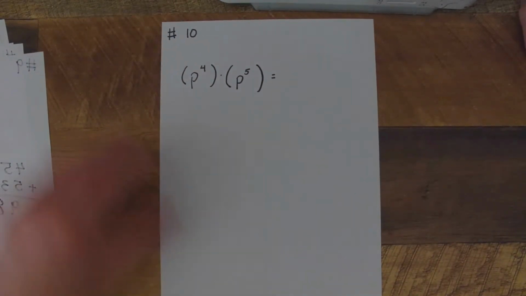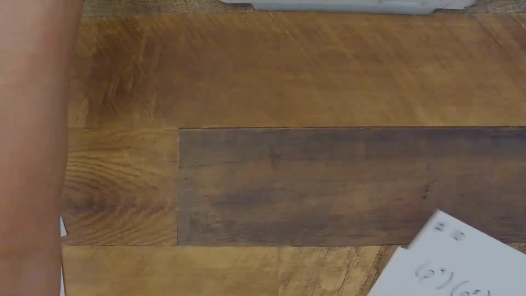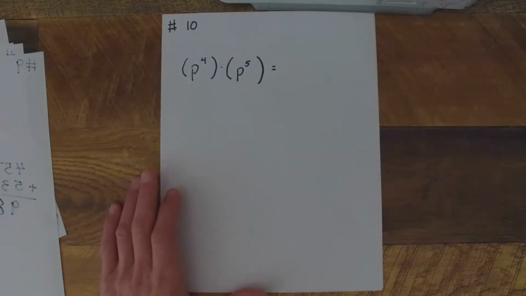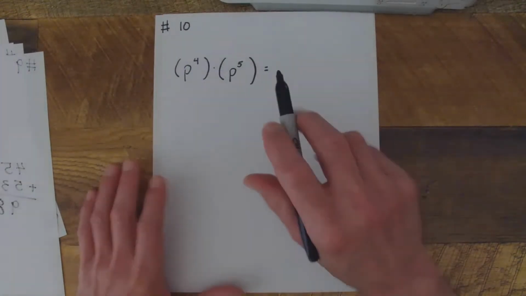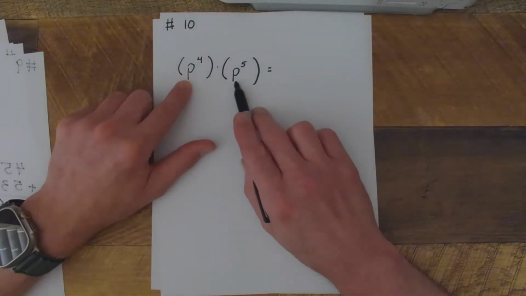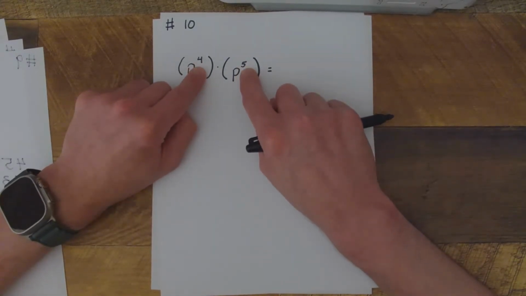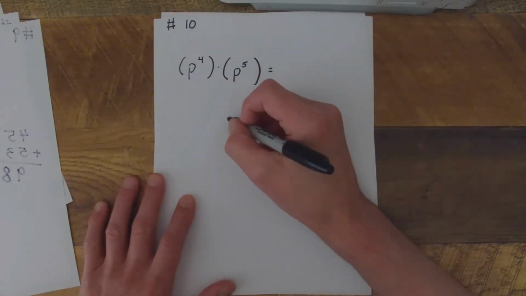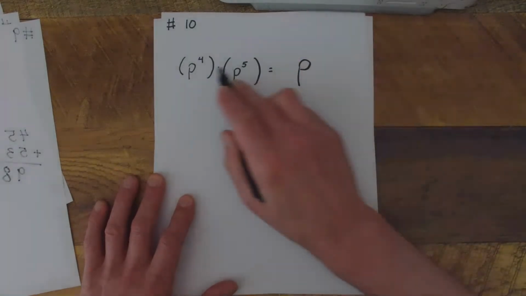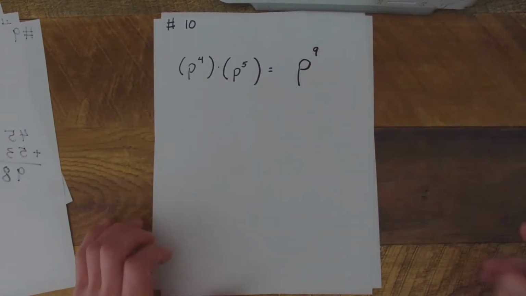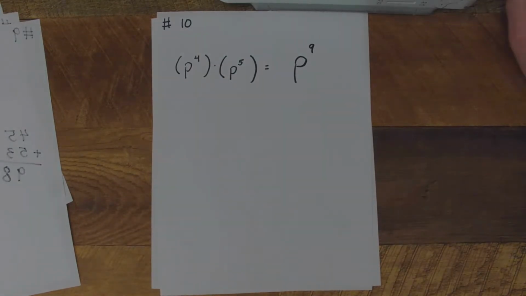And then lastly, example 10. P to the 4th power times P to the 5th power. Okay, here's what we need to remember. When we're multiplying a base that has exponents, the multiplication property of exponents states that when we multiply, we actually add the exponents, and the base does not change. So we're going to carry over the p and simply add 4 and 5 to get 9. Final answer, p to the 9th.